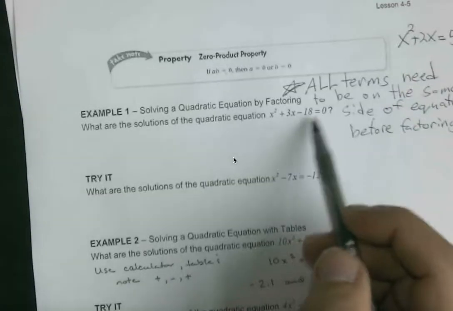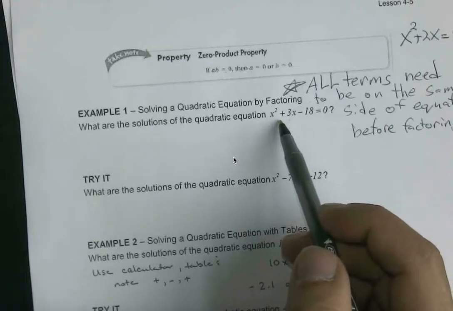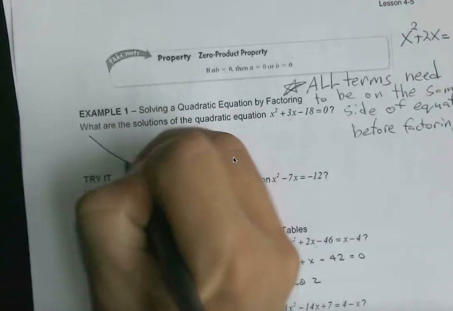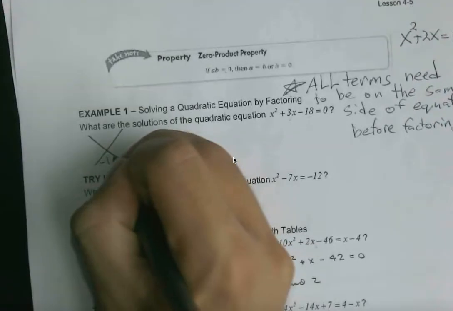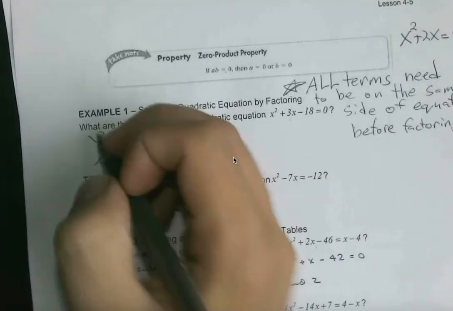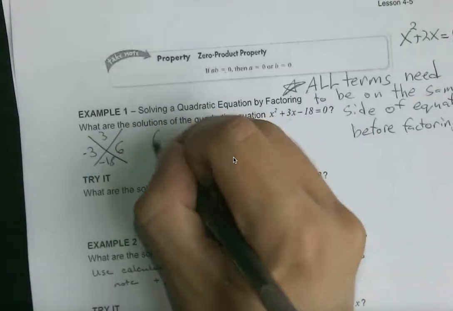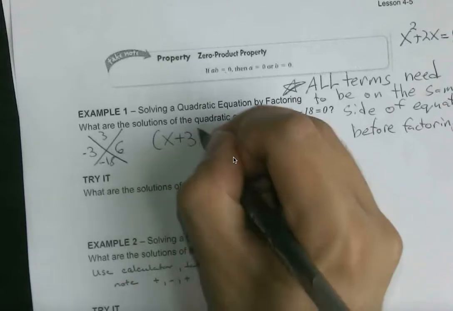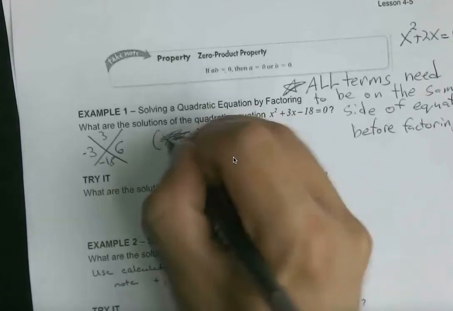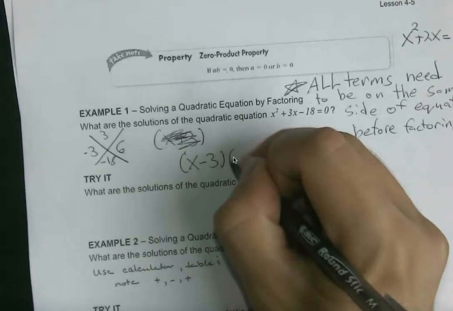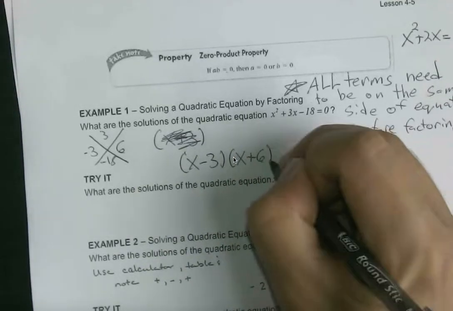So we have all of our terms on the left side of the equation here, x squared plus 3x minus 18. If we factor that, we have negative 18, positive 3, getting a product of negative 3 and positive 6. So x plus 3, scratch that. We can rewrite this to x minus 3, x plus 6 equals 0.